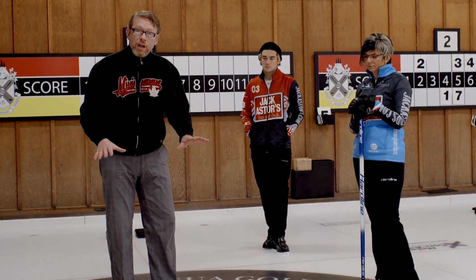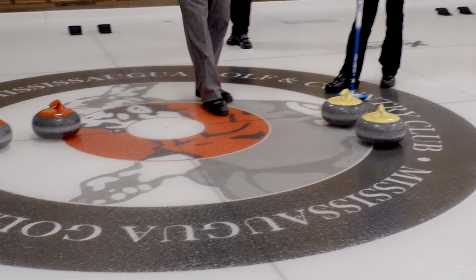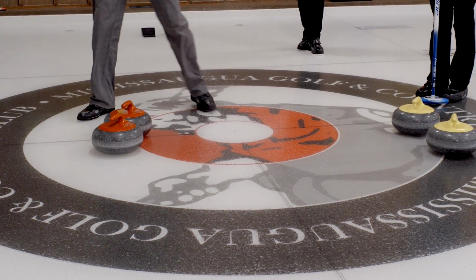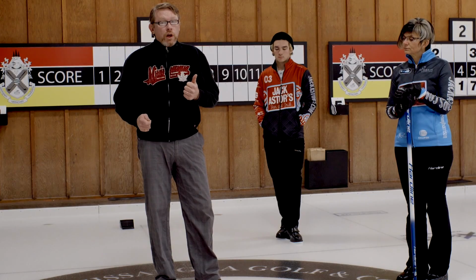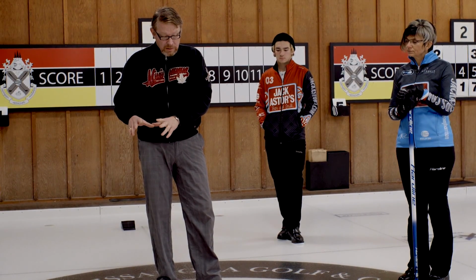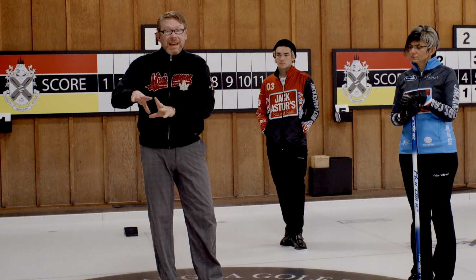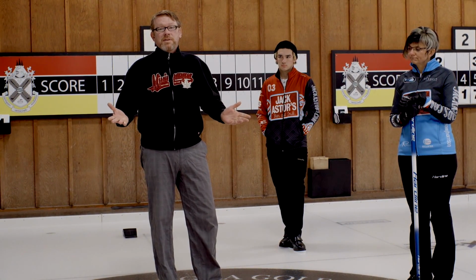If the stones were oriented slightly differently, if the yellow stone were further out, and we had two red stones closer than any yellow stone, we'd ask the same questions. Who's closer? In this case again, red's closest, so red will score. However, they'll score 2 points because they have two stones closer than the next closest yellow stone. It's as simple as that.